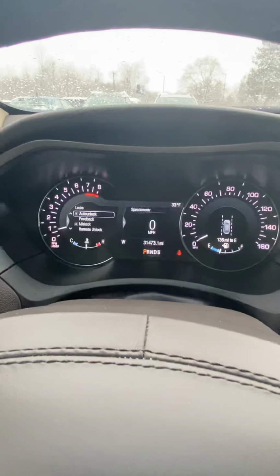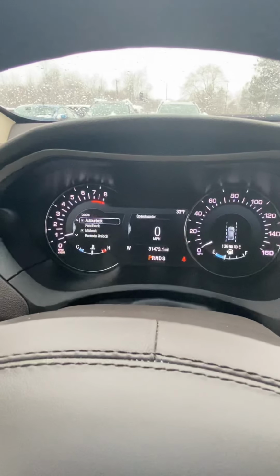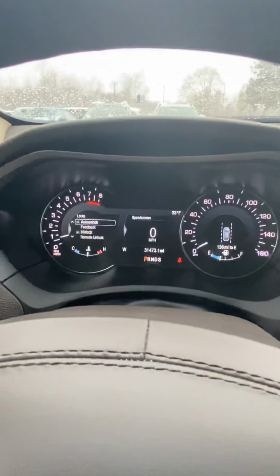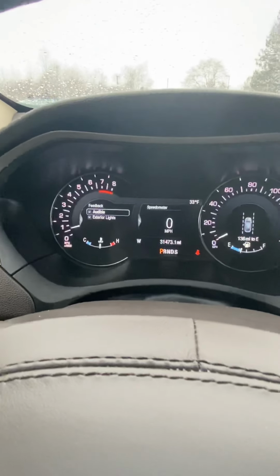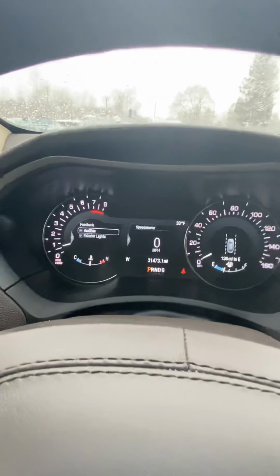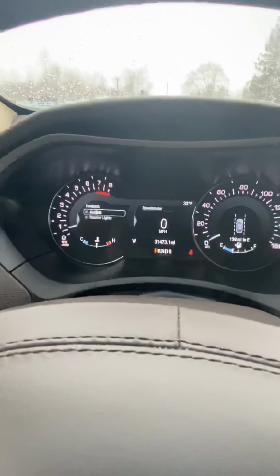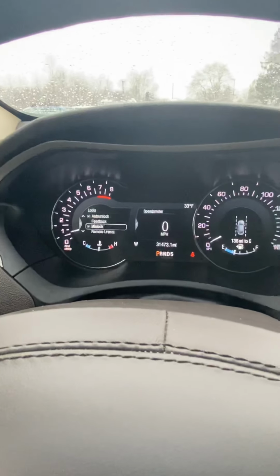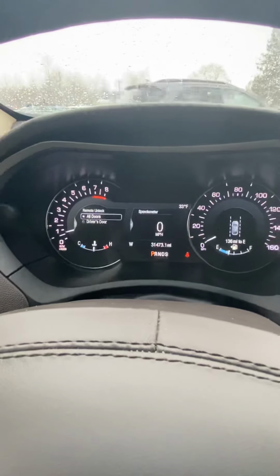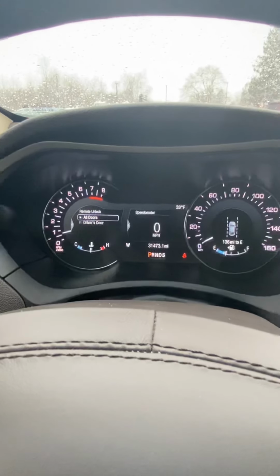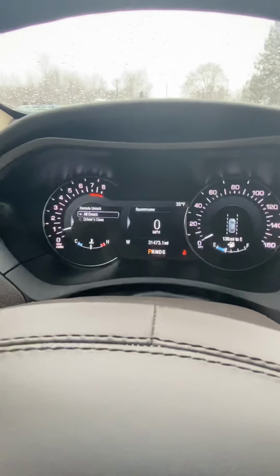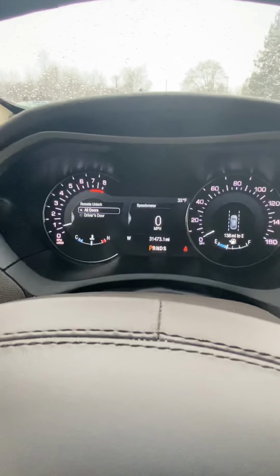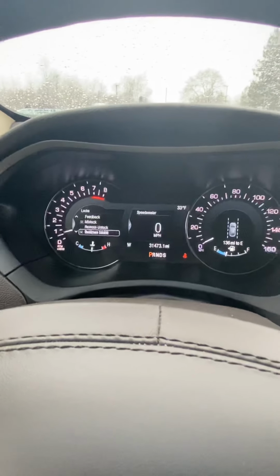Locks. It is turned to auto unlock now, so when the driver opens their door, it'll unlock all the other doors. Feedback is where we can select audible or just exterior lights when you hit the lock, so beep the horn or chirp the horn and flash the lights at you. Remote unlock. If you use your remote, you can have it press unlock once and all doors unlock, or just the driver's door. You have to press unlock twice to open all the other doors.